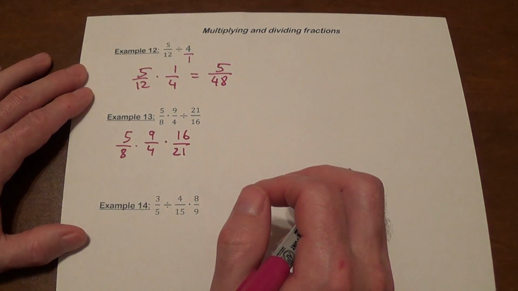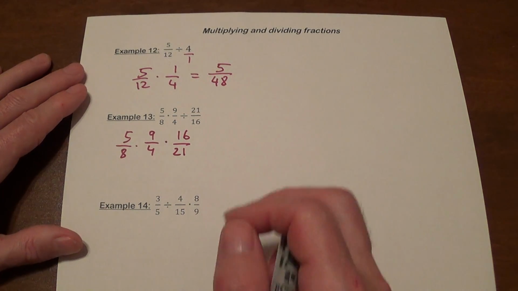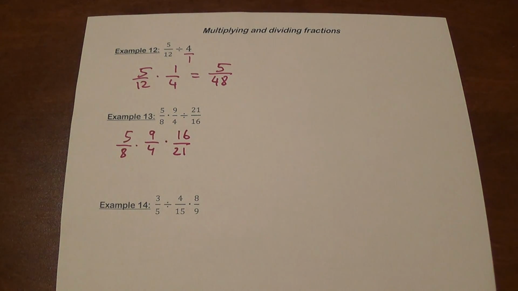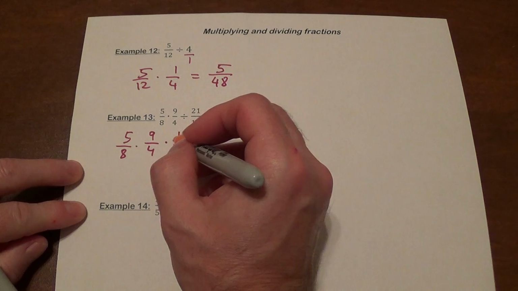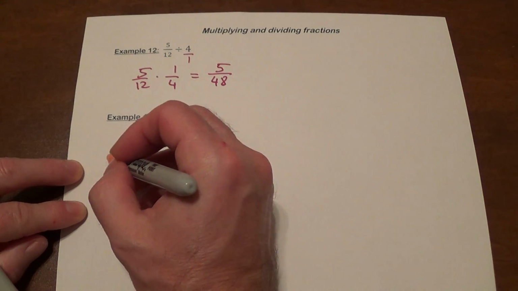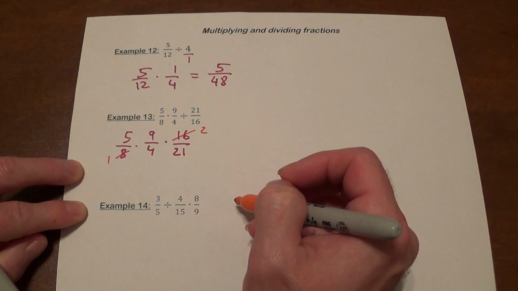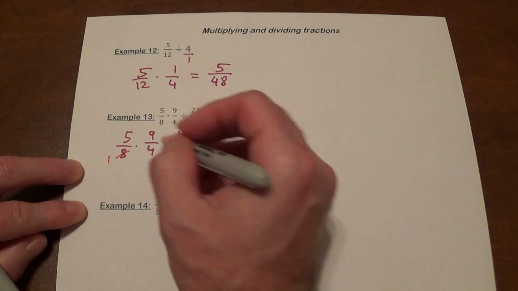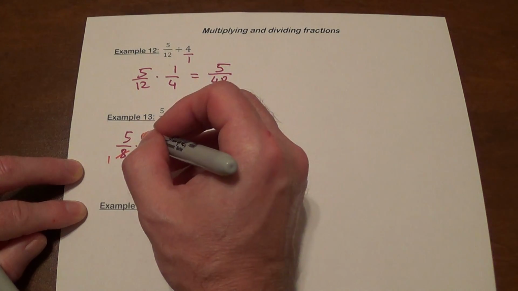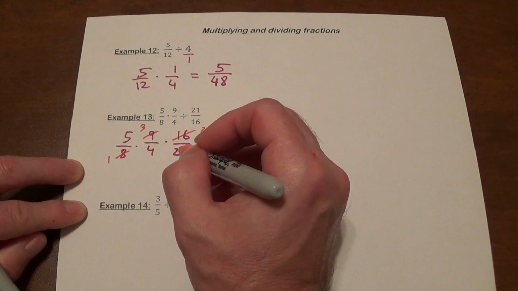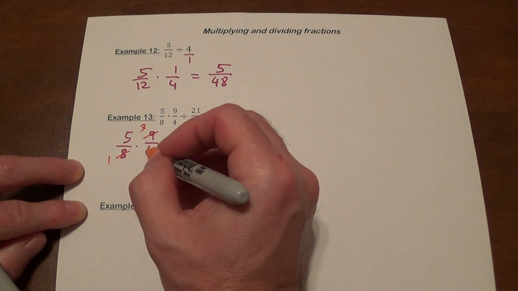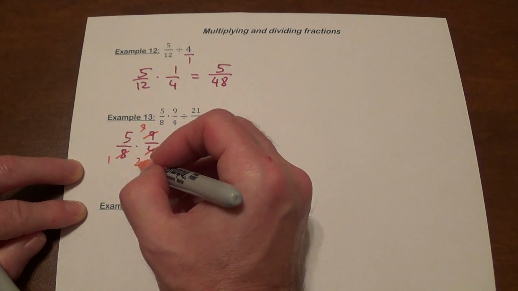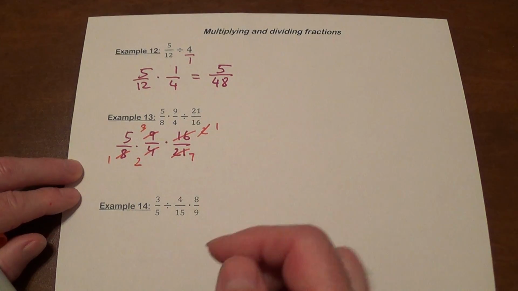Now everything is converted to multiplication, and now we can see what can be simplified. So let's take a good look. We have 16 and 8. So 16 will leave you with 2, 8 will leave you with 1. We have 9 and 21 that can both be divided by 3. That's going to leave you with 3, that's going to leave you with 7. And we also have these two now that can be divided by 4. So that's going to leave you with 2, and it's going to leave you with 1.